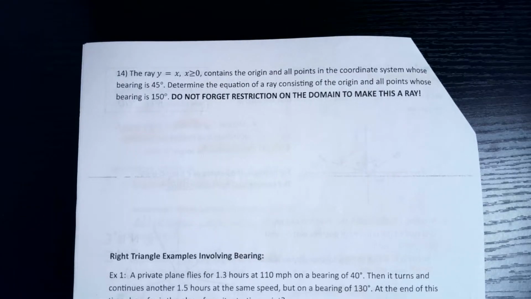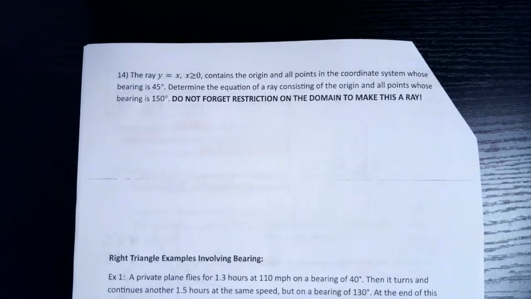All right. This next little problem, number 14, you've got something like this. I'm just going to read it to you and just see what you get out of what this says, okay? Because it's kind of one of those things you're going to go, what? So, the ray y equals x, x is greater than or equal to 0, contains the origin and all points on the coordinate system whose bearing is 45 degrees. Determine the equation of a ray consisting of the origin and all points whose bearing is 150 degrees. Do not forget the restriction on the domain that makes this a ray. So, y'all got it?